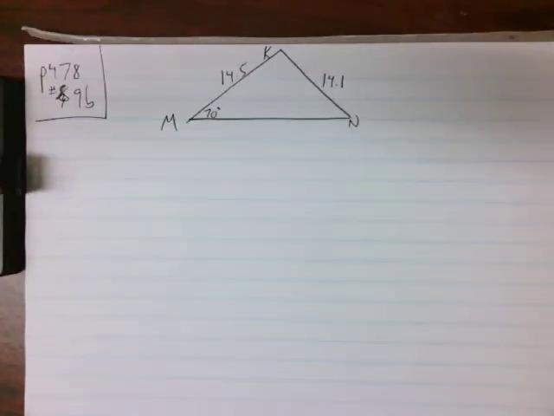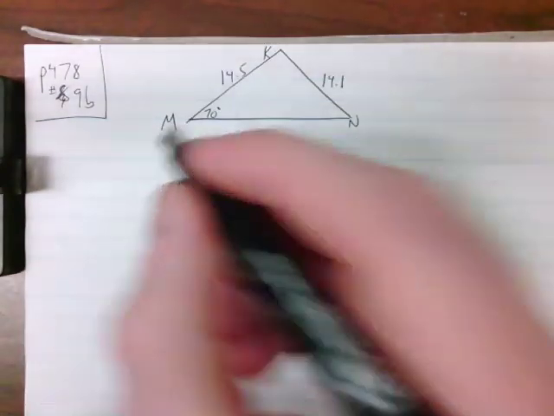Okay, page 478, number 9B. I skipped number 8. Somebody wanted number 8. I'm not doing it. You guys don't need to know that stuff. Don't worry about it. Skip it. I'll take it off future assignments.